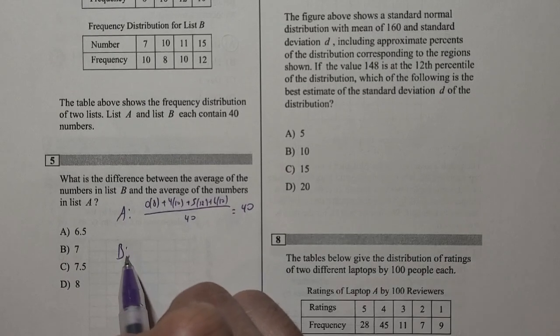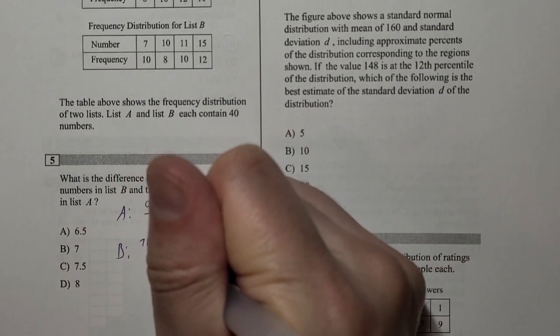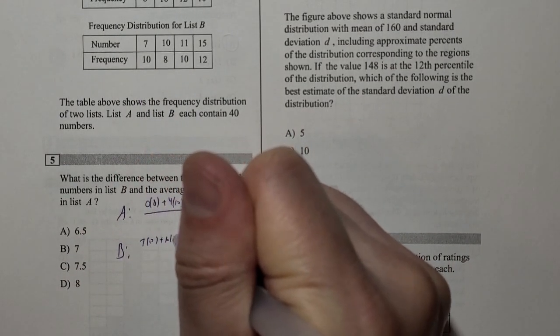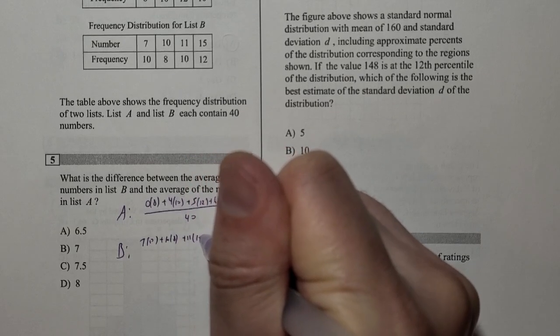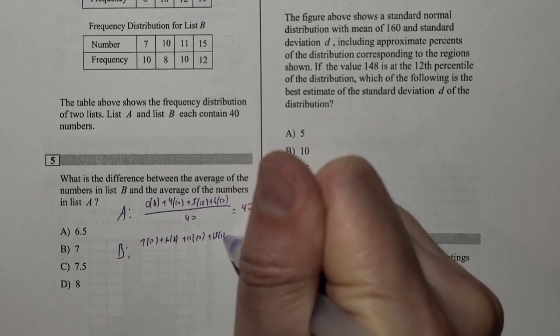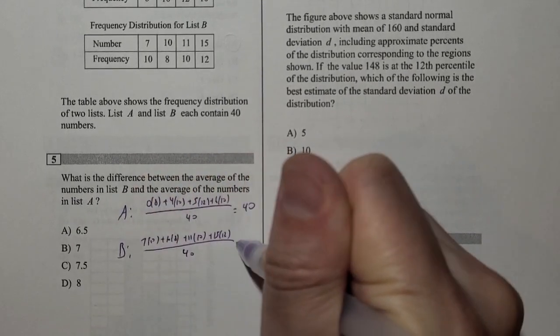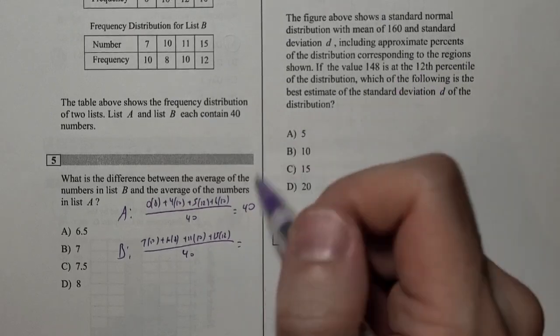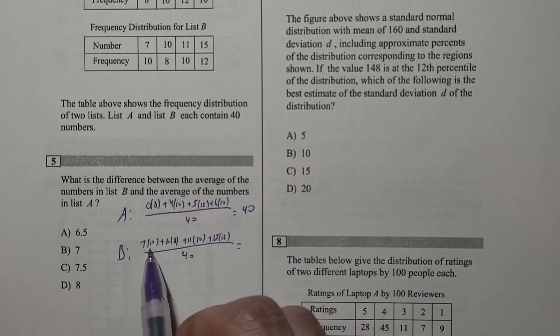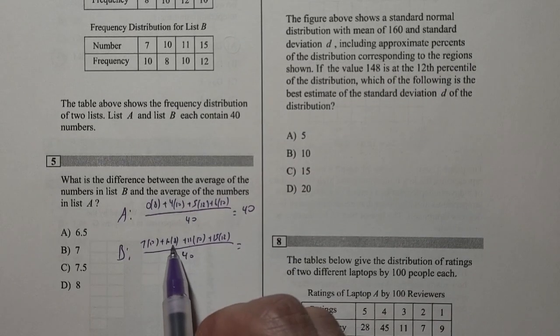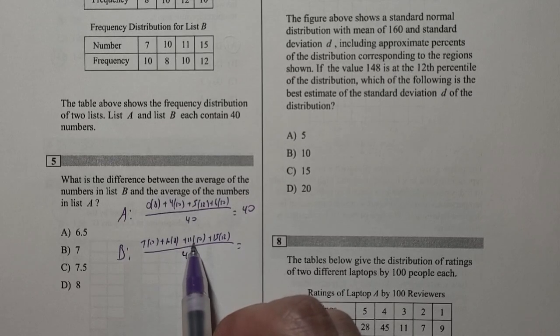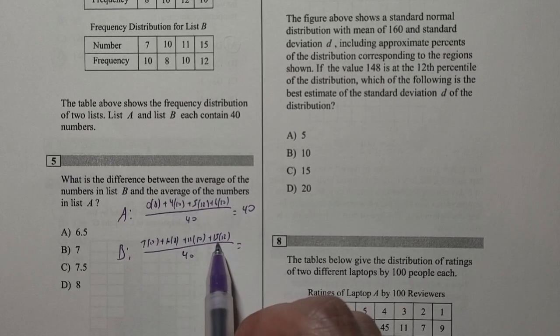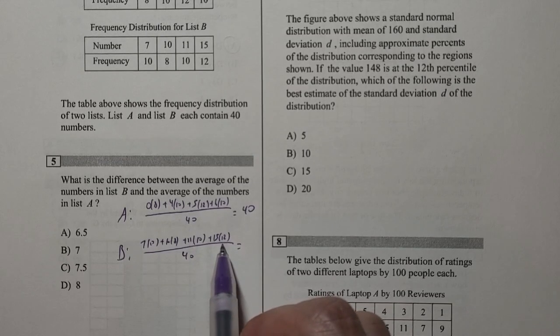All right, for B, we do the exact same thing. 7 times 10 plus 10 times 8 plus 11 times 10 plus 15 times 12, divided by 40, okay? If we aren't allowed a calculator, what is this? 70 plus 80, 150 plus 110, that is 260 plus another 6, that's a 260, right? That's 320 plus 150.